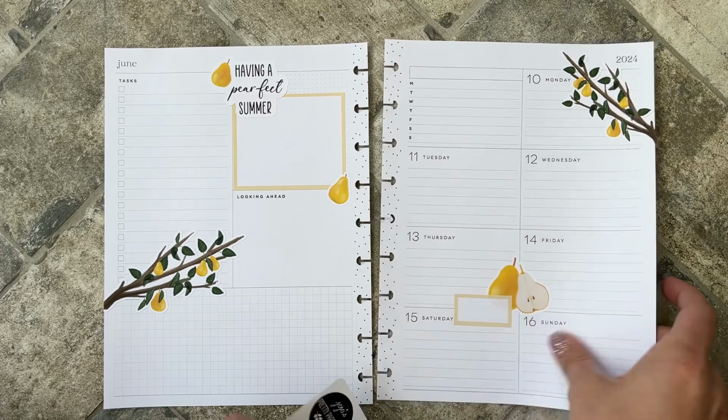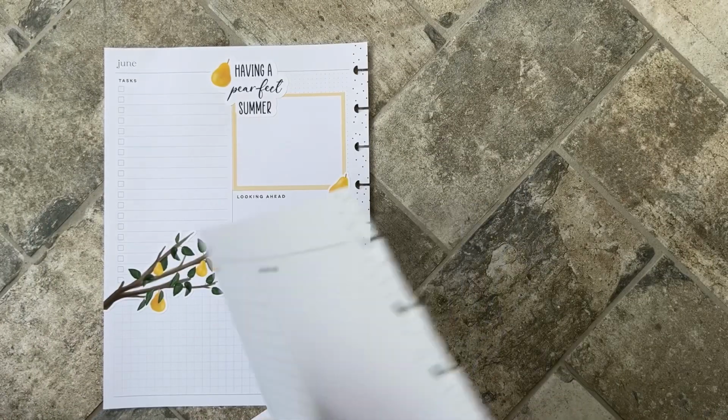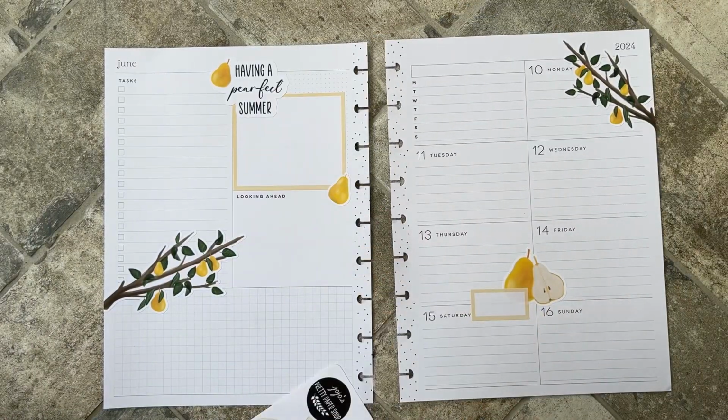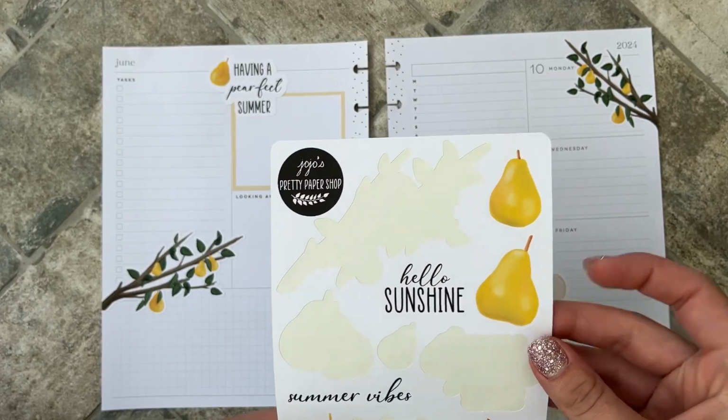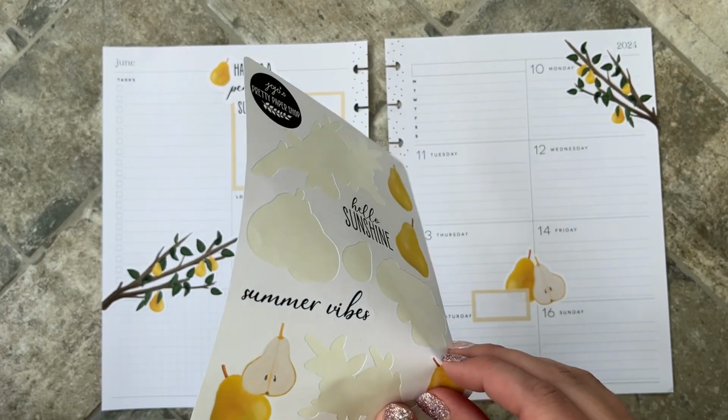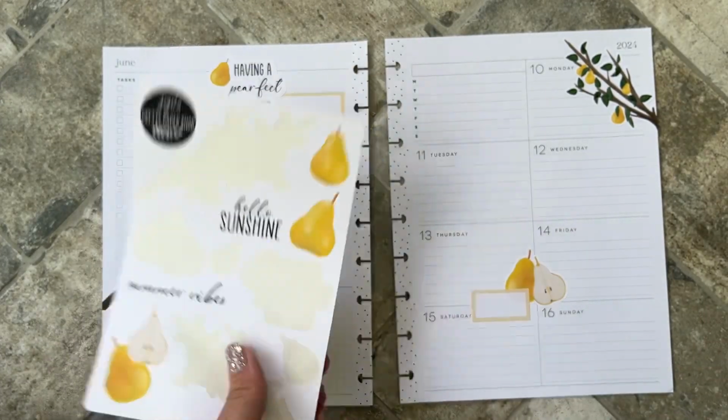It's kind of weird just decorating one spread. Like when I was teaching, I also had a teacher planner, and I would decorate both of them, and I'm not using a teacher planner this year. It's kind of sad.